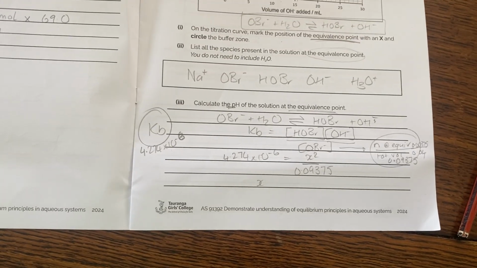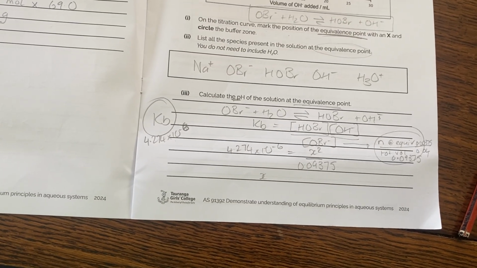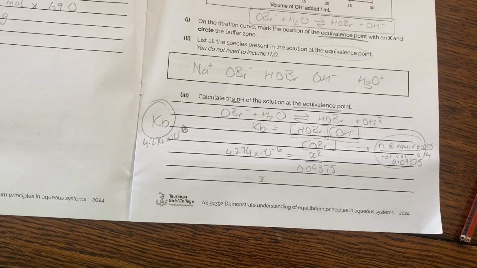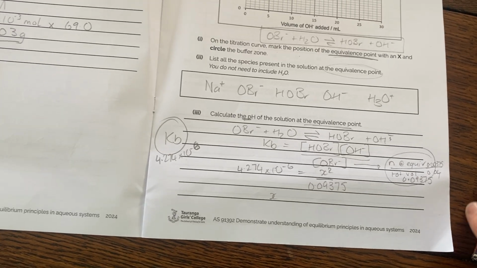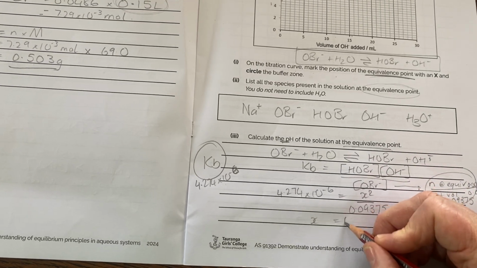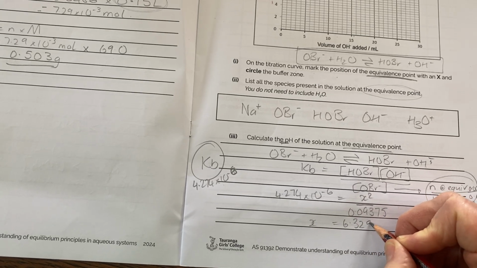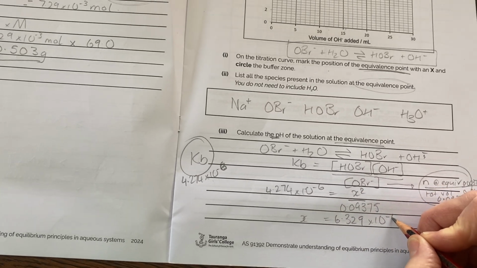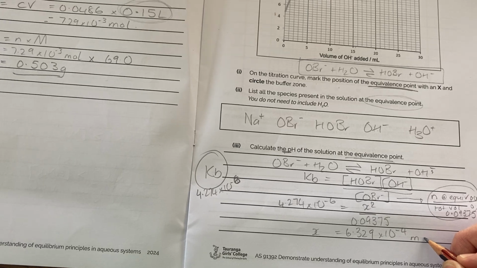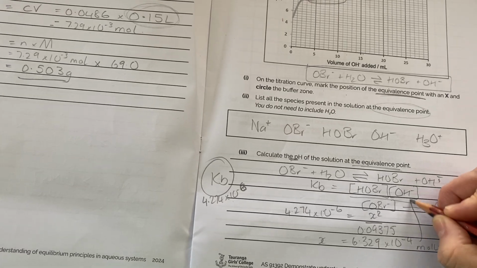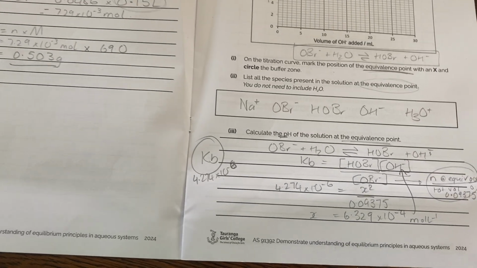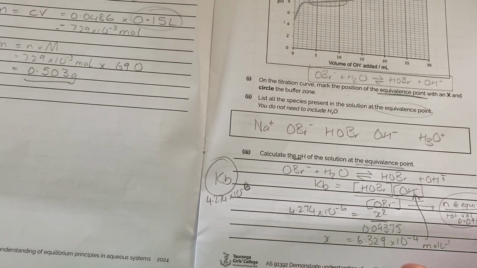So I'll do that now, just off screen, sorry. Times 4.274 times 10 to the negative 6, and square root that. So that gives me 6.329 times 10 to the negative 4 moles per litre of OH minus. Right, so now I've got the concentration of OH minus.